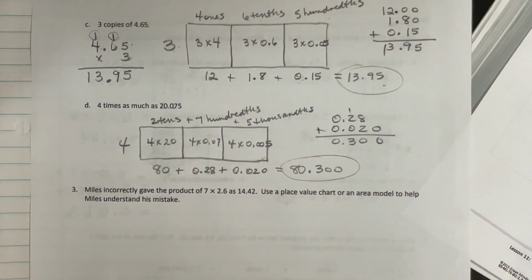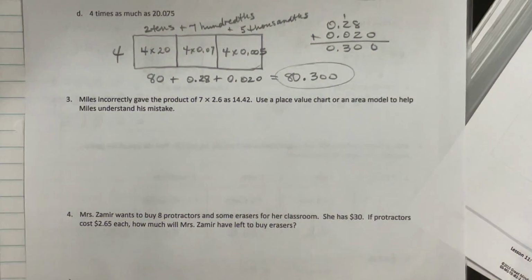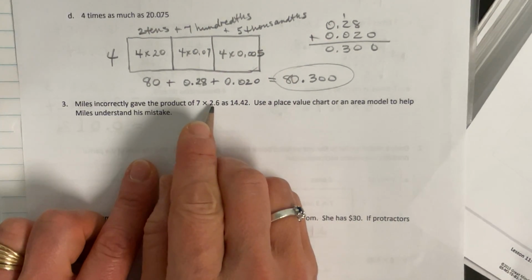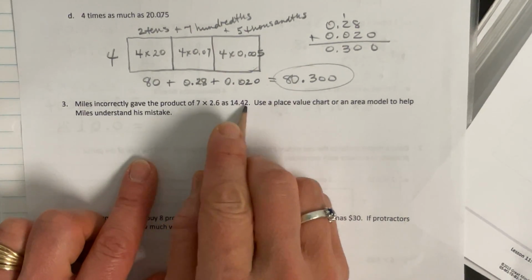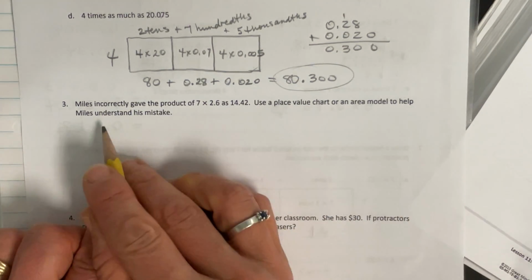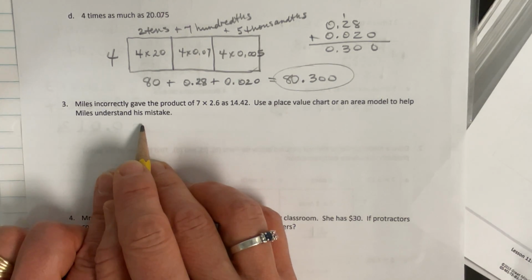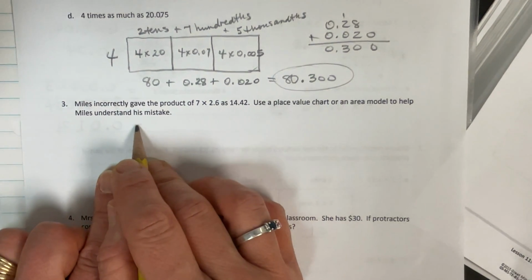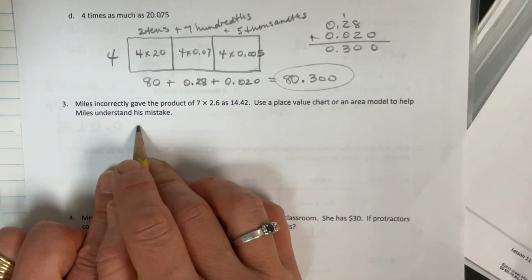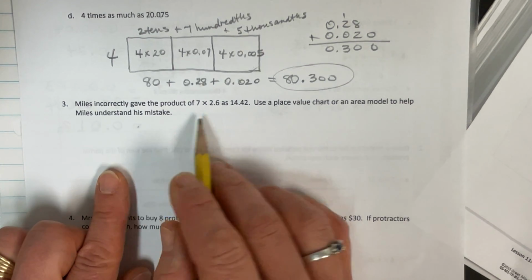Okay, so let's look at these last 2 word problems before we let you try to work on your homework and see if you can do it, okay? Miles incorrectly gave the product 7 times 2 6/10 as 14 42 hundredths. Use a place value chart or an area model to help Miles understand his mistake. Okay, so I want you to think about that for a second. What mistake do you think he made? Okay, you have to think like a teacher for a second. What do you think he did? Take a look.